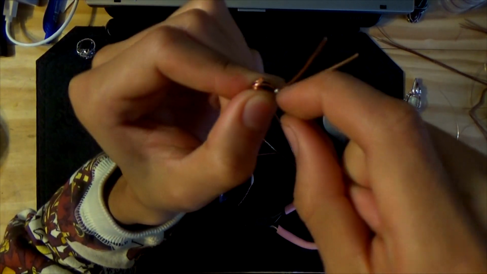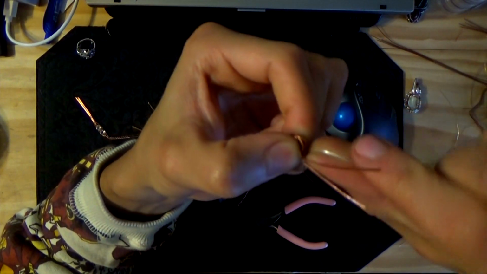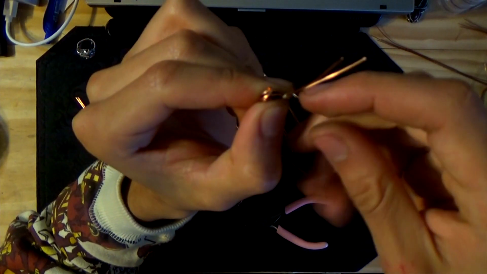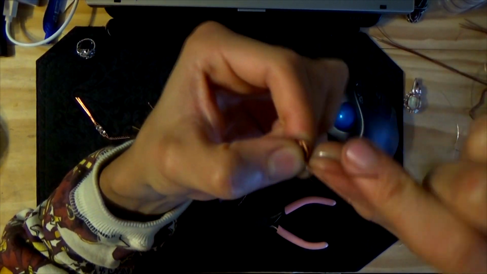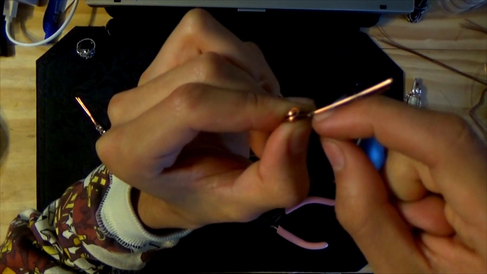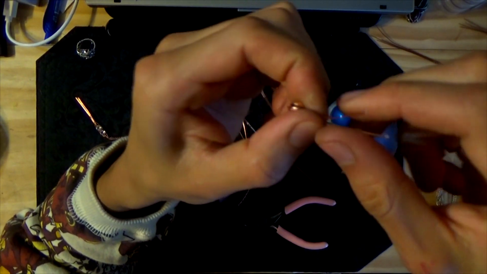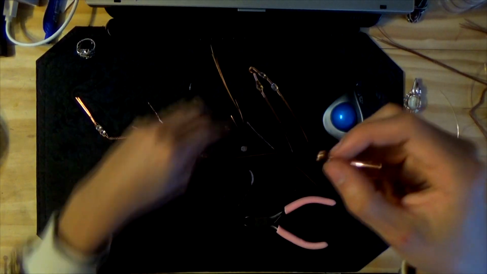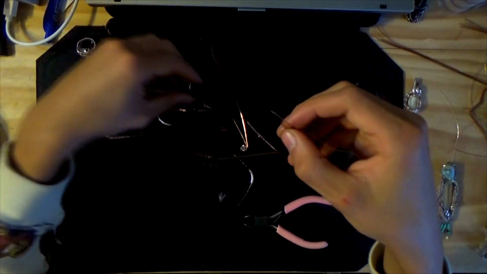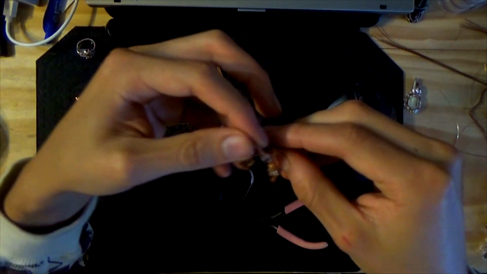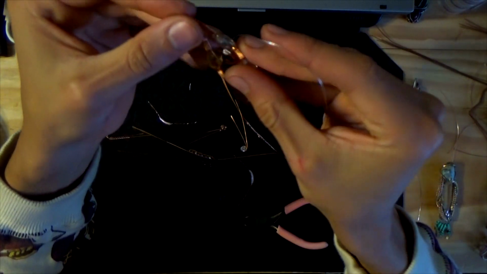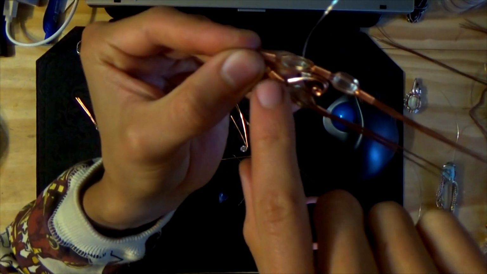Go back in between, over the top of the other post 2 times. And then continue doing that till we have filled, oops, this space right here.